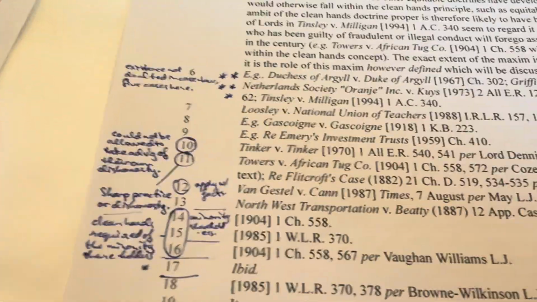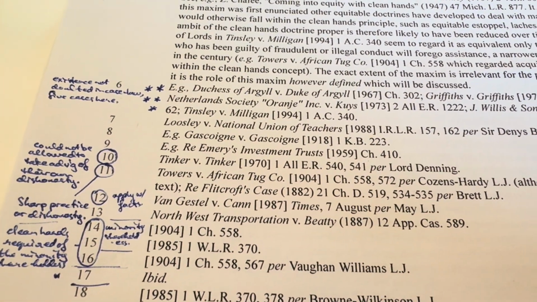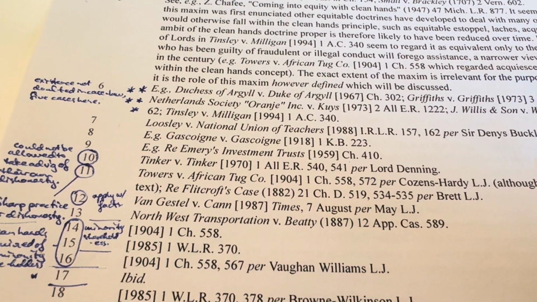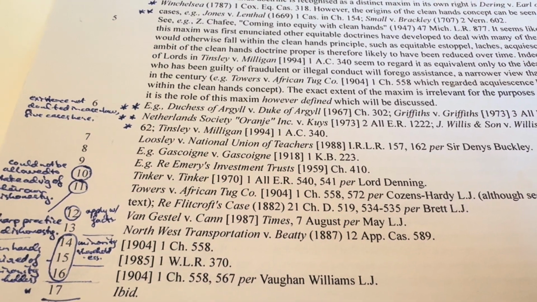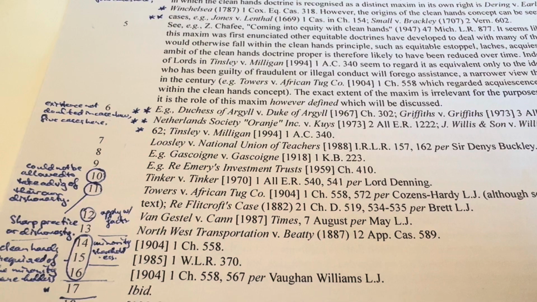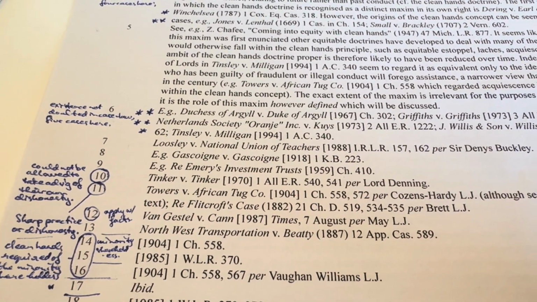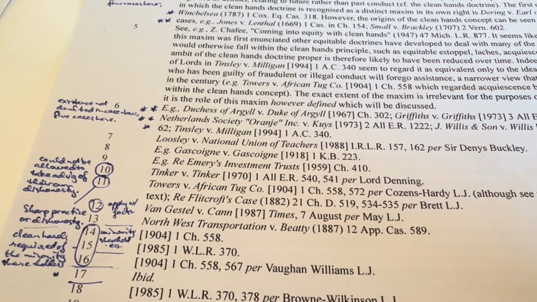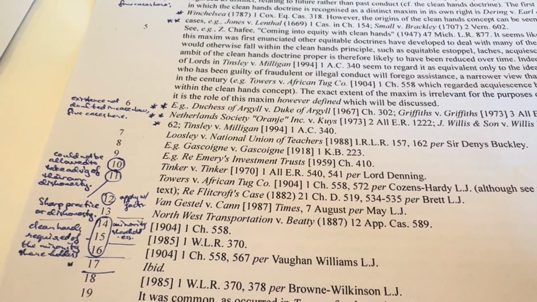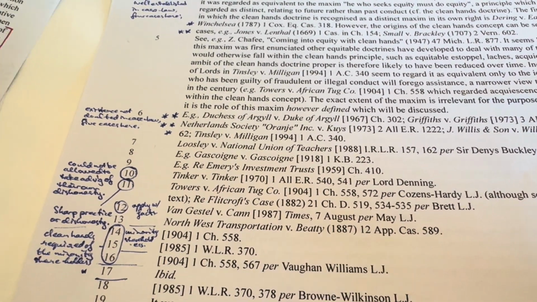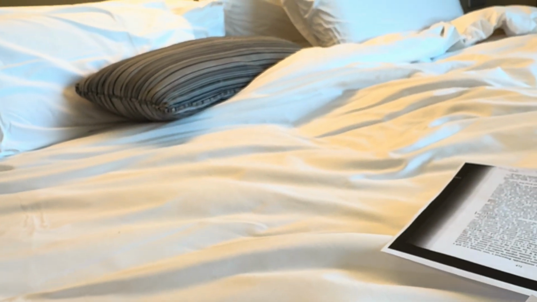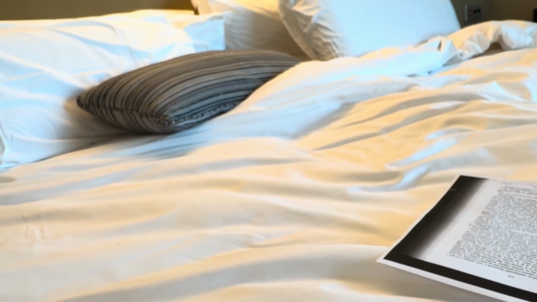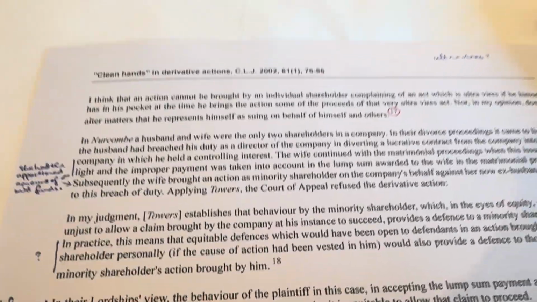So 12, here we go, 12 Van Gestel and Can, 1987 Times, 7 August per May, LJ. That looks like a Lord Justice, May, and it's an article in the Times. So, yeah, and so this goes into sharp use of it, dishonesty, clean hands required of the minority shareholders in the derivatives. This is business-wise, but like I said, you can use it in different things. Let's see what else. So here's another spot where it's used.